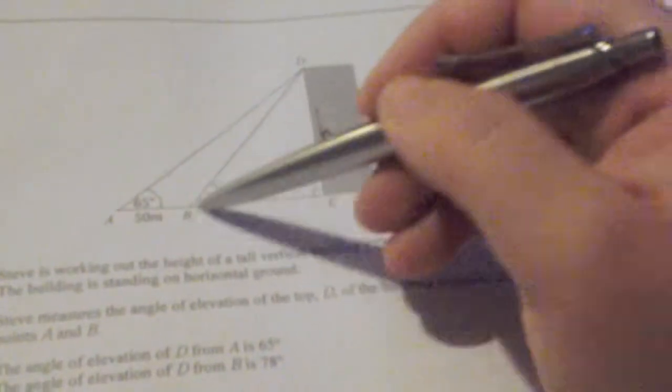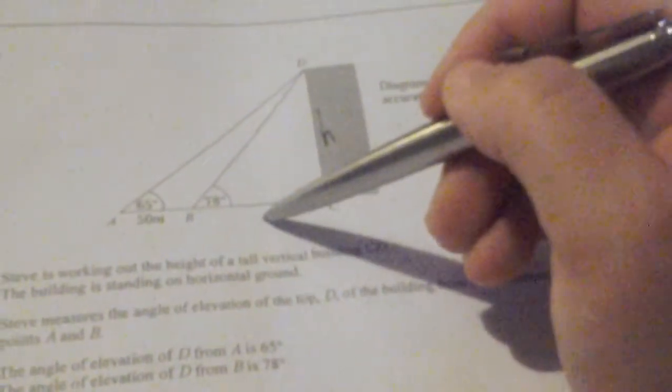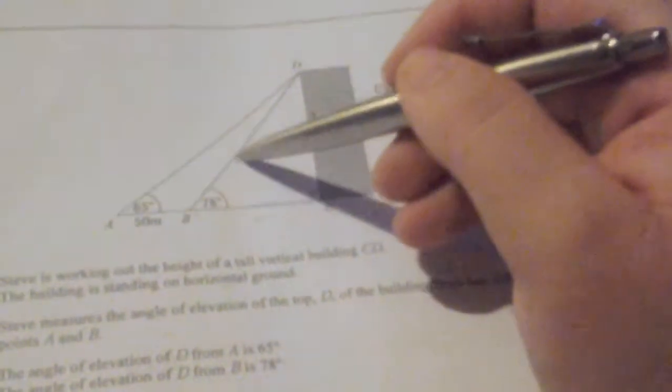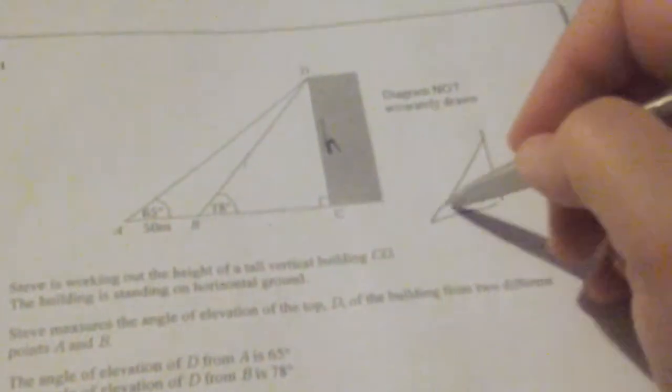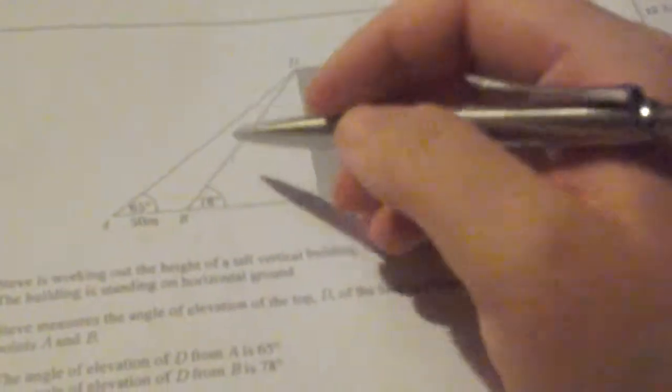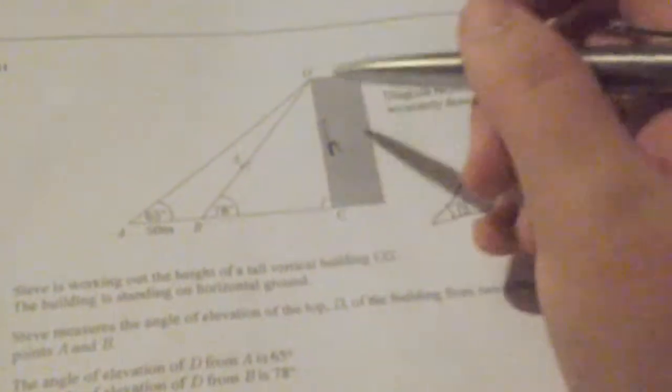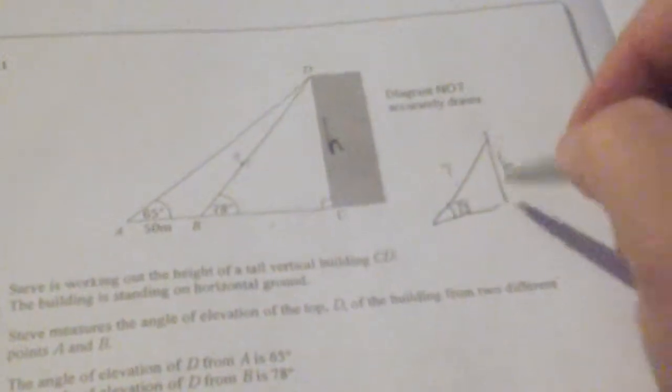Question 11's looking like some kind of trig or cosine or sine rule. I know that they want me to find this height, because that's what it says here, calculate the height of the building. If I had either that bit of information or this bit of information, then I could work out the height using trig, because I know that's 78. If I can just work out this length, then I know that I can work out the height here.